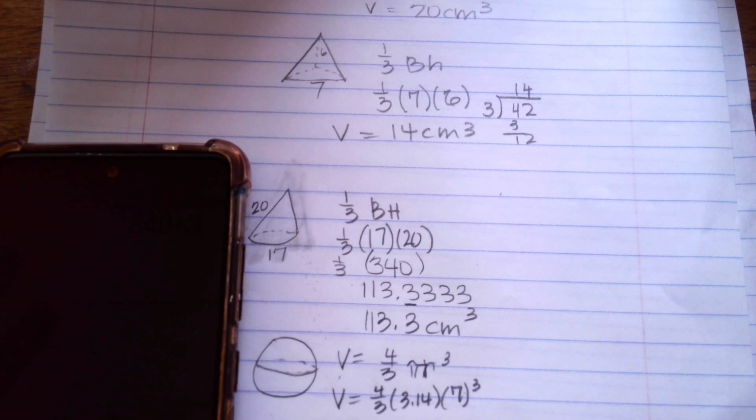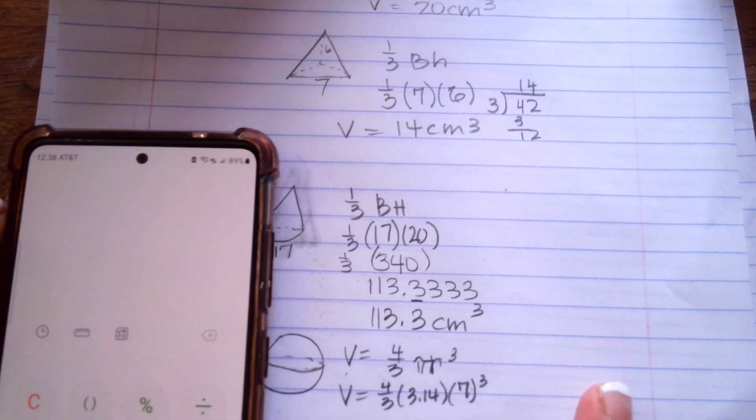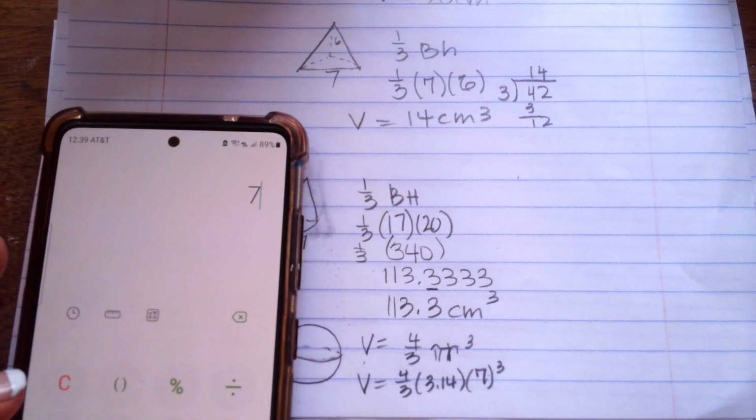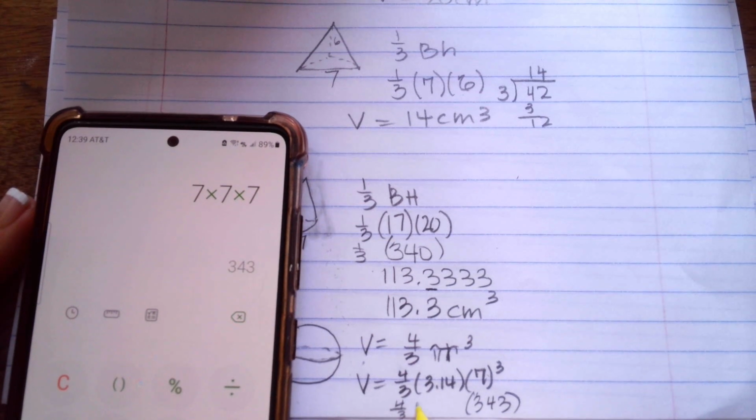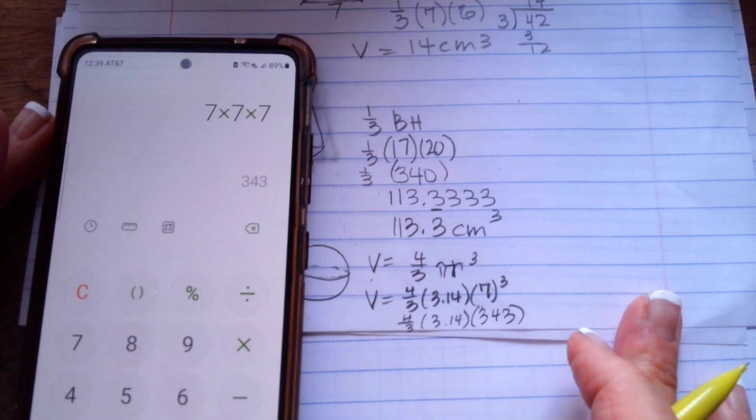So we first have to do the exponent. So we're going to do 7 times 7 times 7. This is 343. And then we do 4/3, 3.14 times 343.